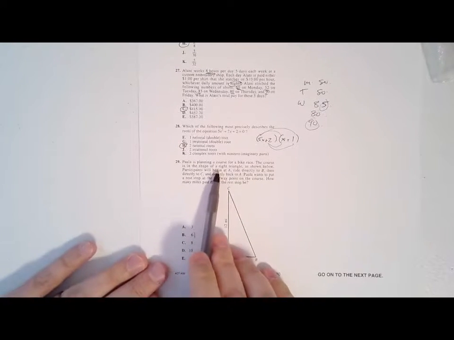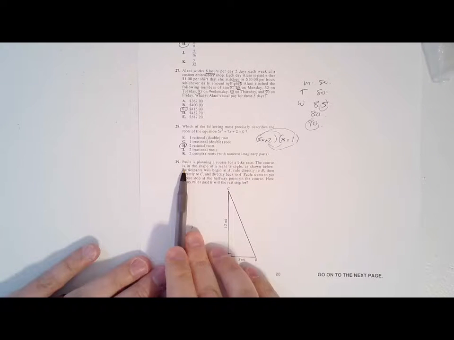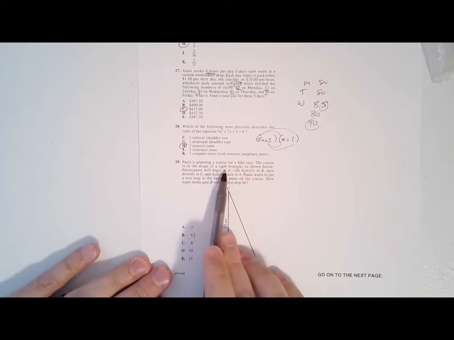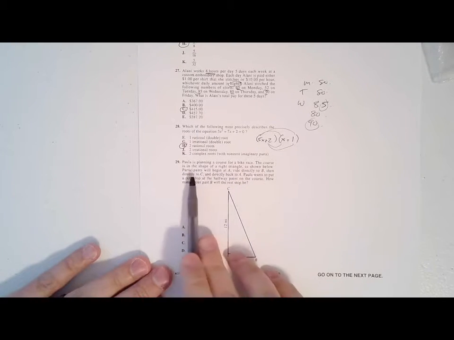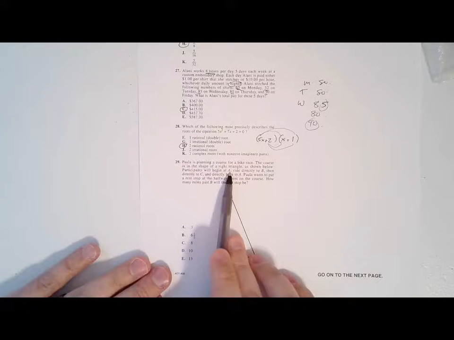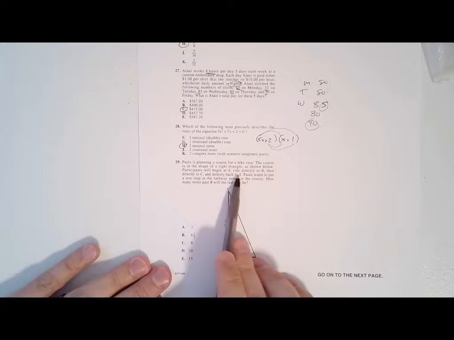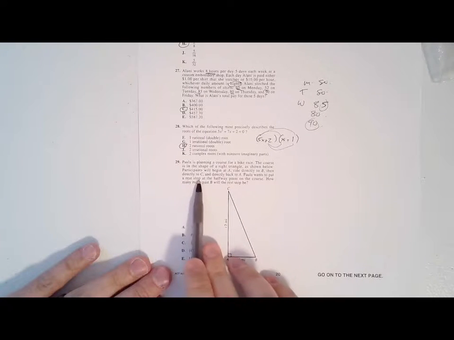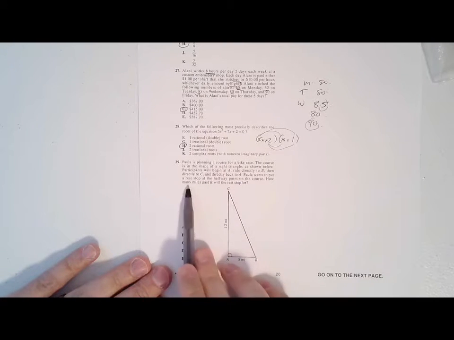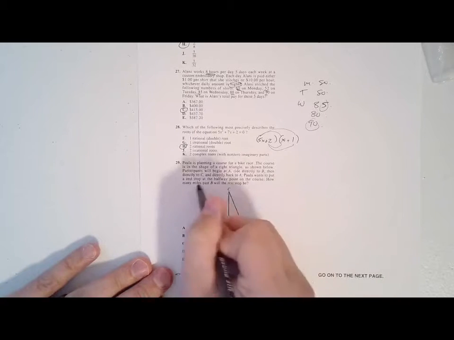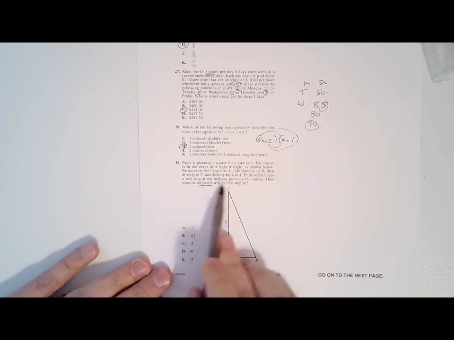Paula is planning a course for a bike race. The course is in the shape of a right triangle as shown below. Participants will begin at A, ride directly to B, then directly to C, and directly back to A. Paula wants to put the rest stop at the halfway point on the course. How many miles past B, that's a key, past B will the rest stop be?